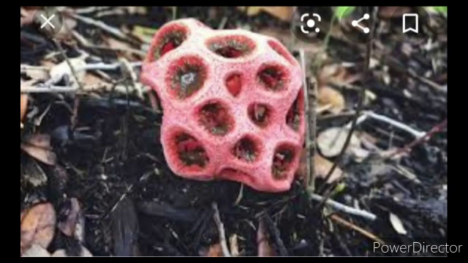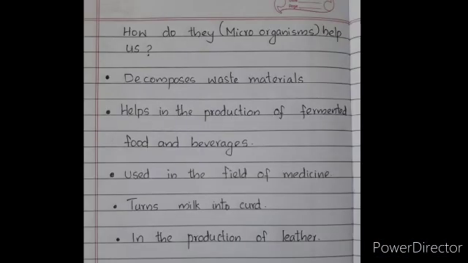Now, let us see some help that microorganisms do for us. How do they help us? Yes, they decompose waste materials and help in the production of fermented food and beverages. When we add yeast and ferment rice, that is fermentation. They are used in the field of medicine, helping to make medicines and antibiotics. They turn milk into curd, and they help the production of leather too. So these are a small number of uses they give to us.